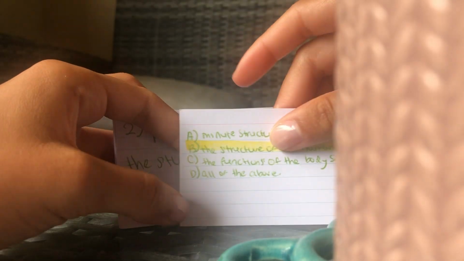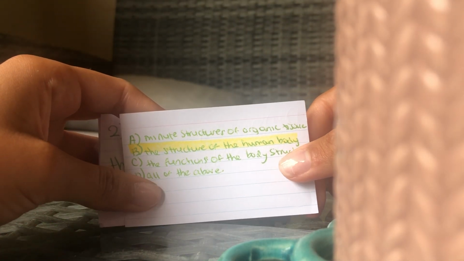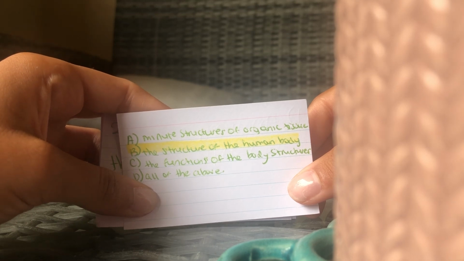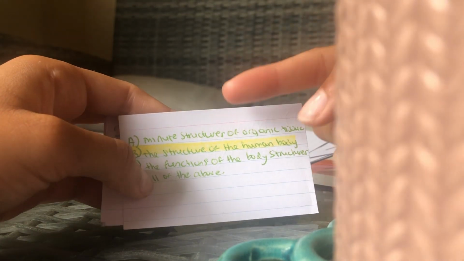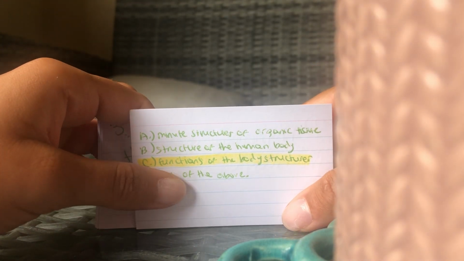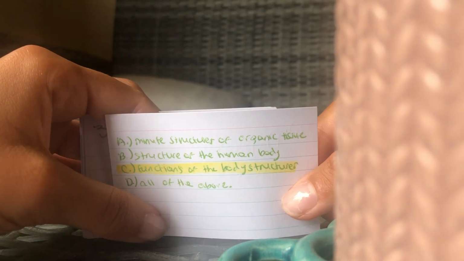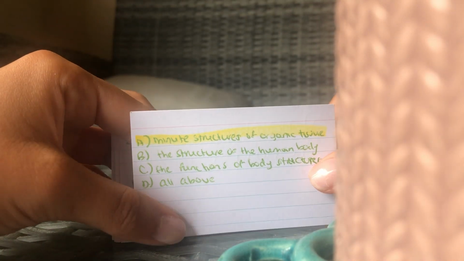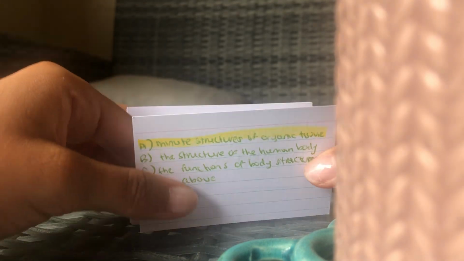Anatomy is the study of the structure of the human body. Yes, okay. It's not all of the above, it's the structure of the human body, and that's it. Physiology is the study of functions of the body structures. So it goes more into detail of the functions of the body structures, not the entire human body, which is anatomy. Histology is the study of the minute structures of organic tissue. Histology. Okay.